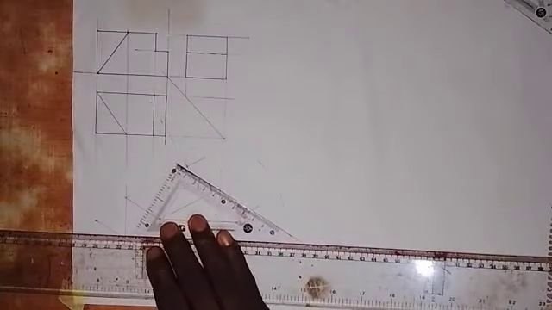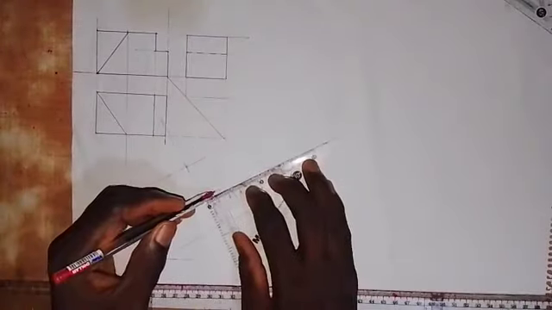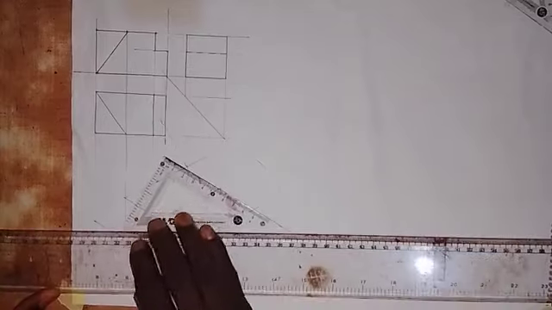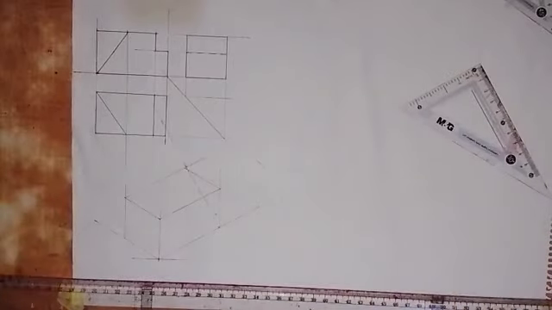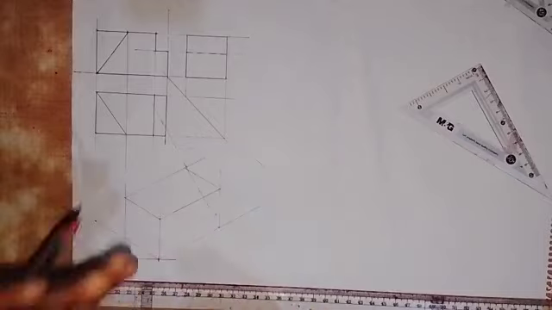Then we turn like this. So we also draw a line from this point. Let me make sure this touches the vertical line. So we also draw a line in this direction. So we have drawn a cuboid. All right, the next thing that we are going to do is to bring out the shape.